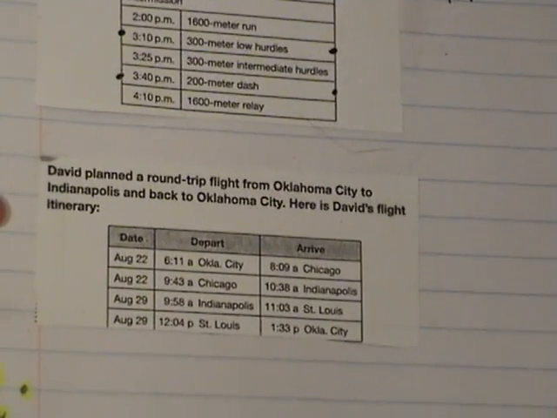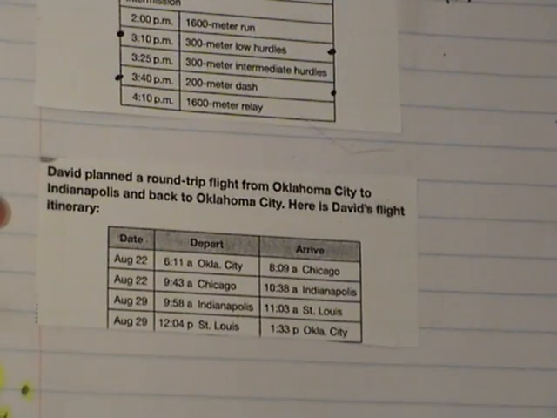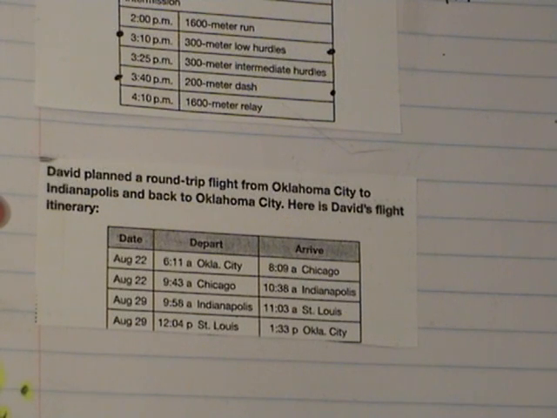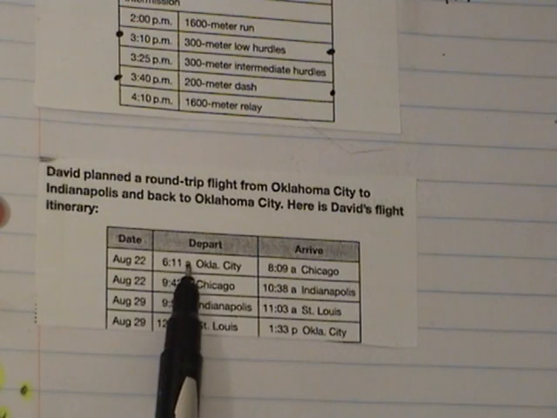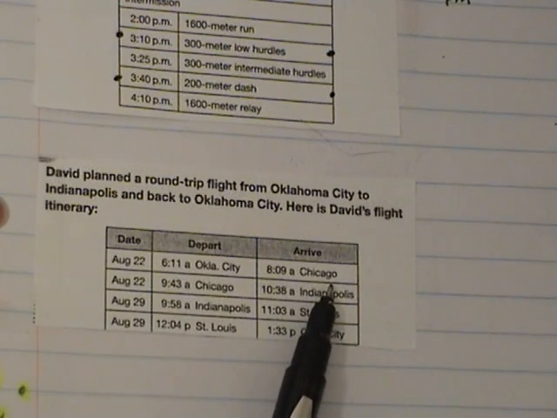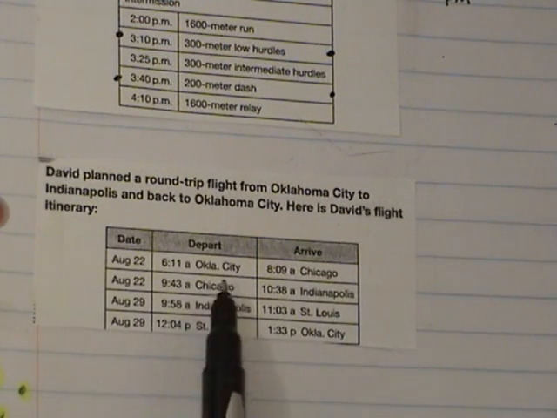Okay, here is the second one. David planned a round-trip flight from Oklahoma City to Indianapolis and back to Oklahoma City. Here is David's flight itinerary. Okay, so first he leaves at 6:11. He leaves Oklahoma City, and then he arrives in Chicago. He's in Chicago.